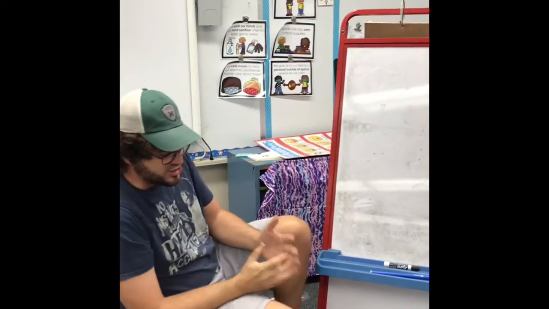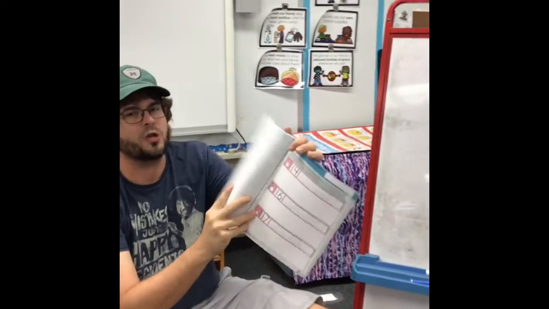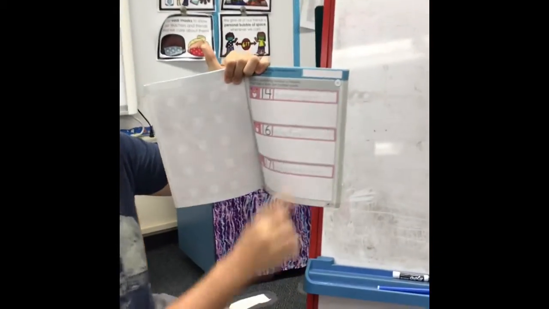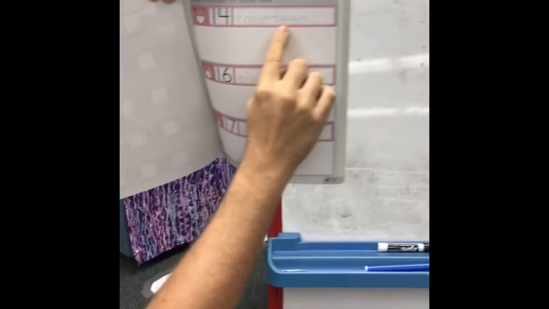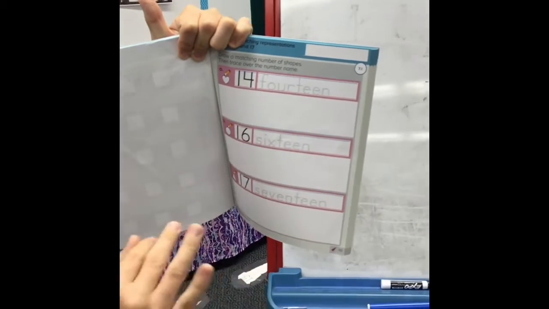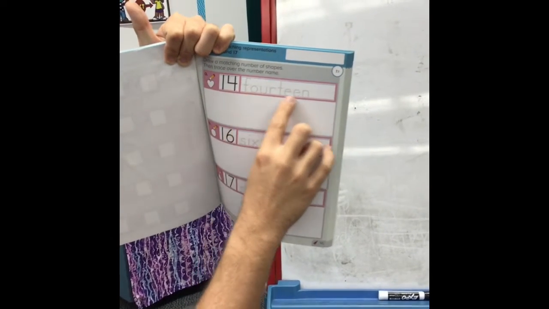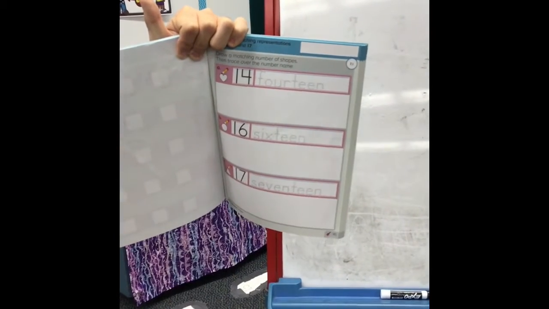So your work today is going to be taking a look at your book and figuring out how to spell this word. You get to practice the word by tracing it right here. You can use pencils, you can use crayons, whichever one you want to do. Just try to trace this out. It says 14 right here. Here's what it looks like as a number.